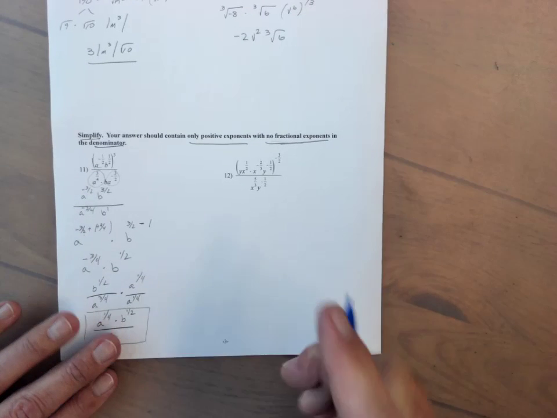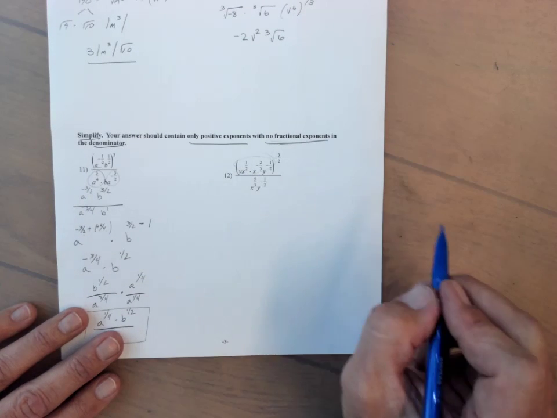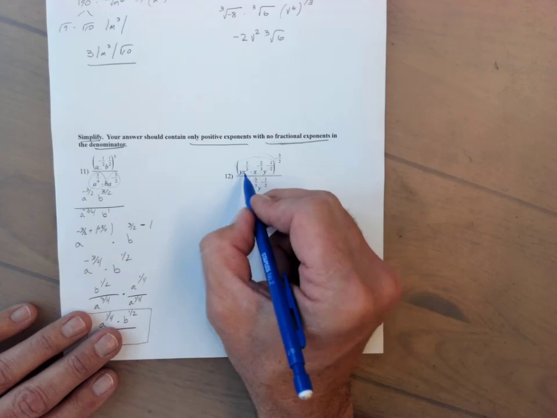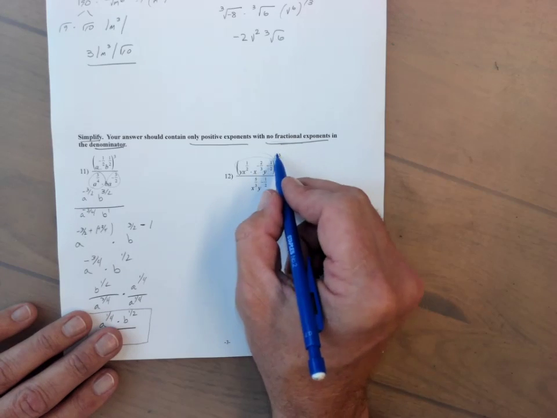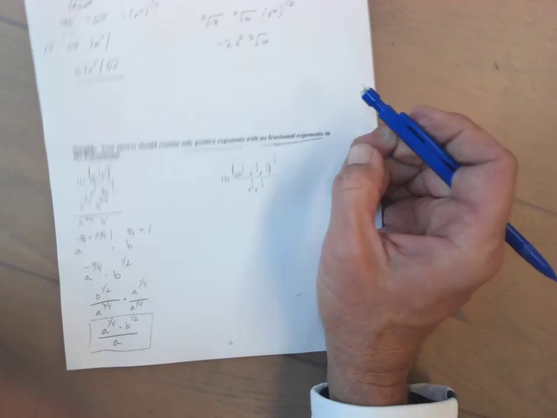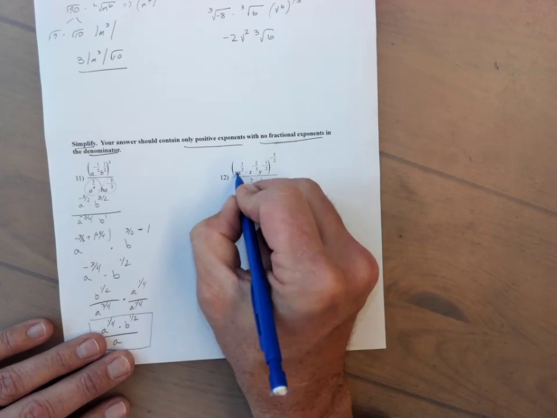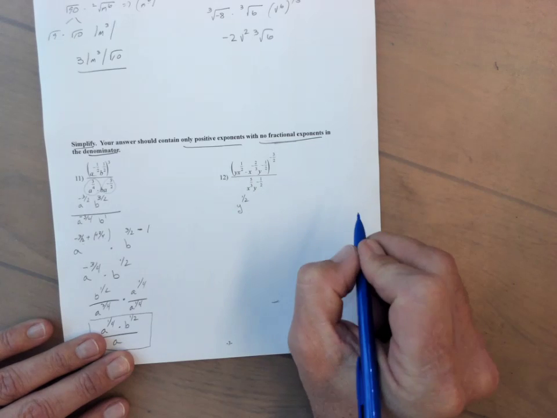Okay, so over here, I've got multiple like bases inside my parentheses. So I actually think it's easier to simplify that before multiplying by the -3/2. Okay, so I have a y to the 1st and a y to the -1/2. We add those exponents and we get 1/2.